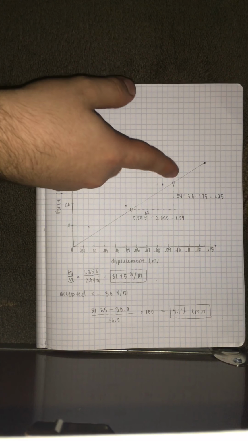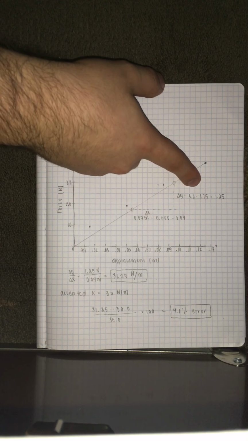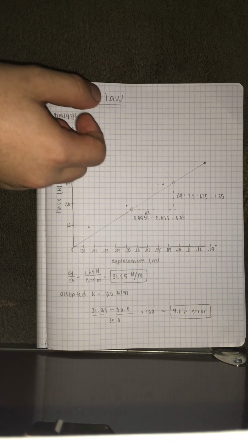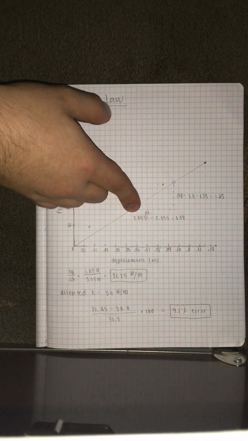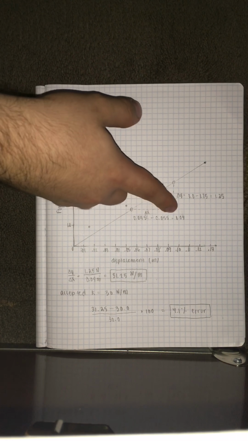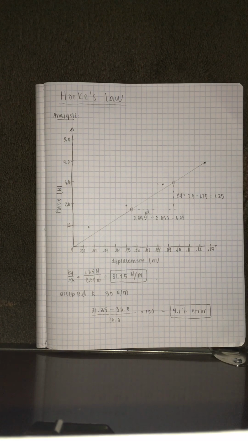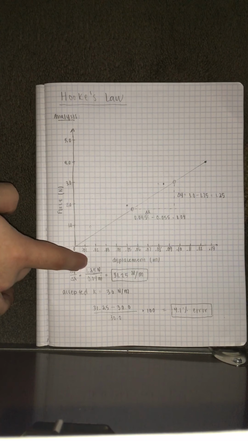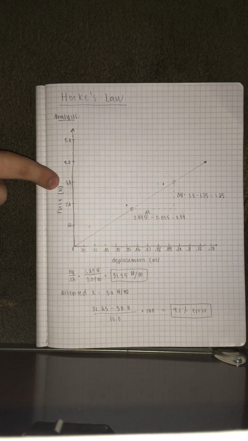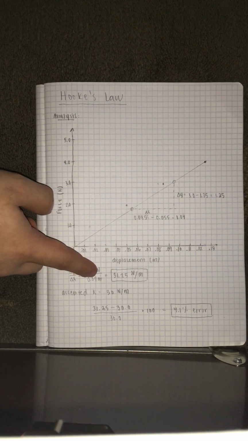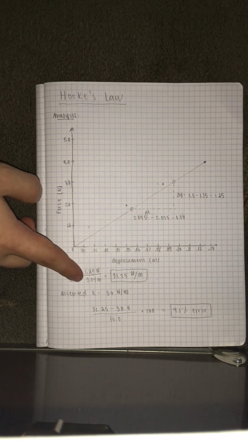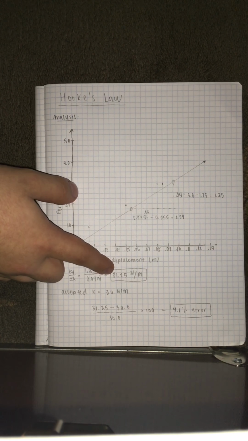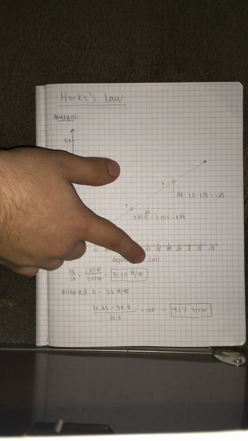So your change in y here is 3 minus 1.75, which gives us 1.25. And then our change in x values was 0.095 minus 0.055 for a 0.04 change in x. So down here, since slope is the change in y over change in x, we have 1.25 newtons, because that's the unit of force, over 0.04 meters, which is the unit for displacement. And we were able to get a number of 31.25 newtons per meter.